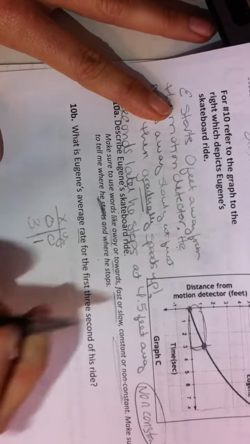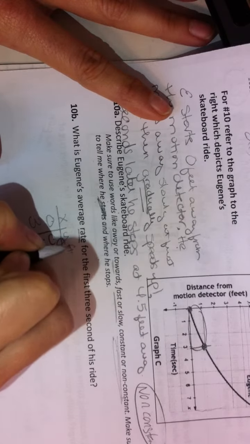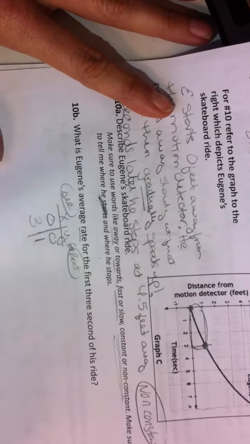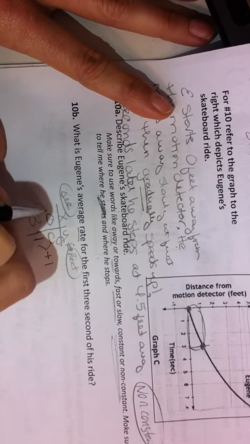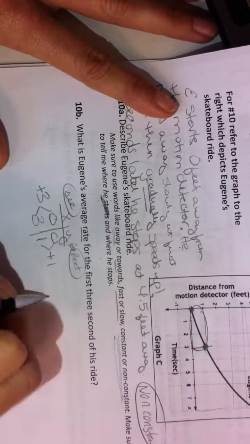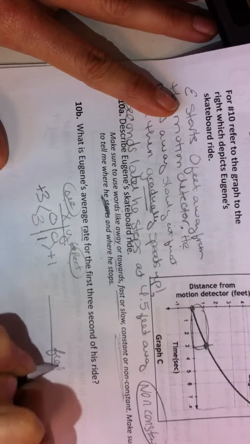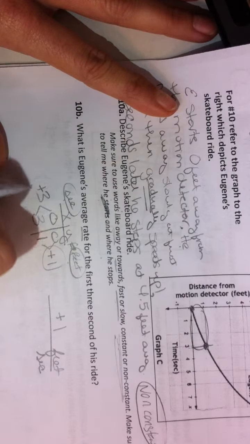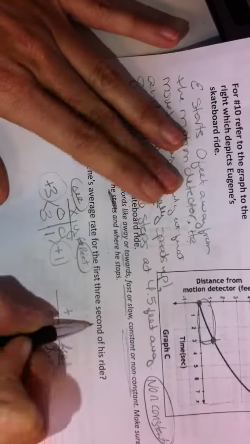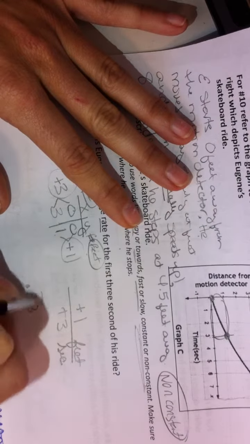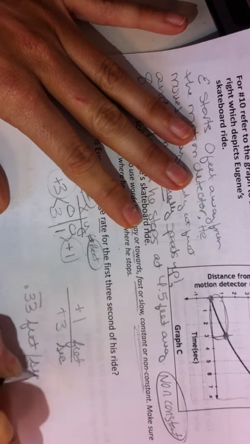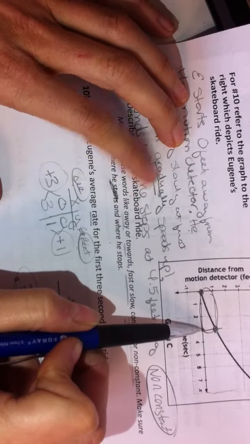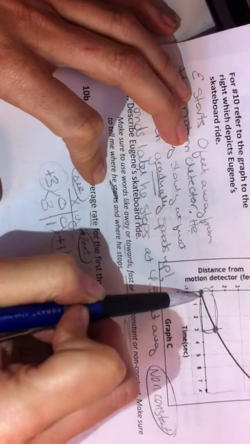So let's go ahead and find the rate. We know y is feet. We know x is seconds. 0 to 1, we had to add 1. 0 to 3, we had to add 3. We know it's going to be y over x, or feet over seconds. My change in y was a positive 1. My change in x was a positive 3. 1 divided by 3 is 0.33 repeating feet per second. I found the average rate just in the first 3 seconds. If it asks for the average rate, you take the first dot and the second dot.